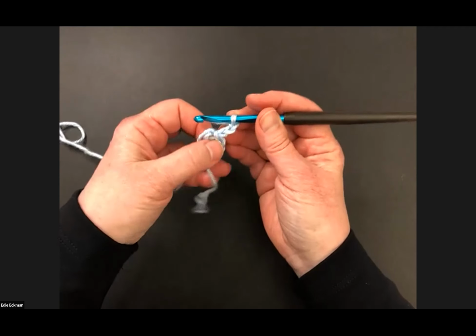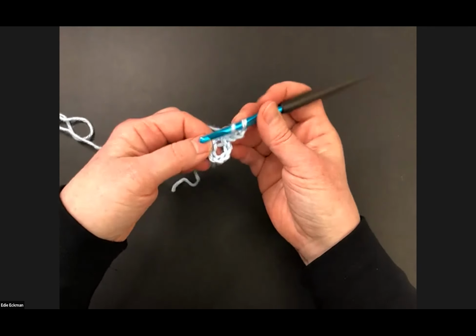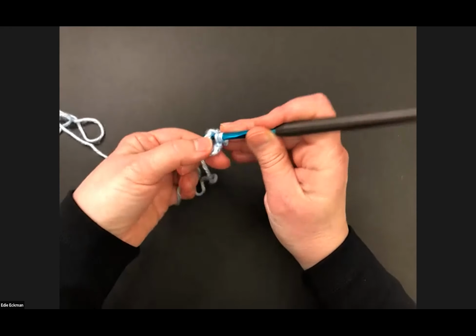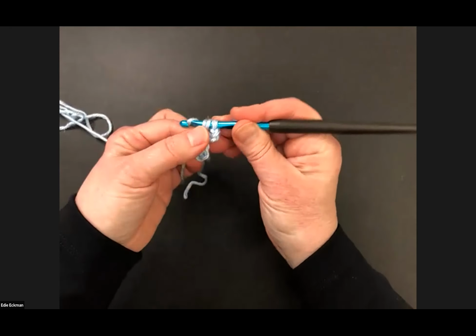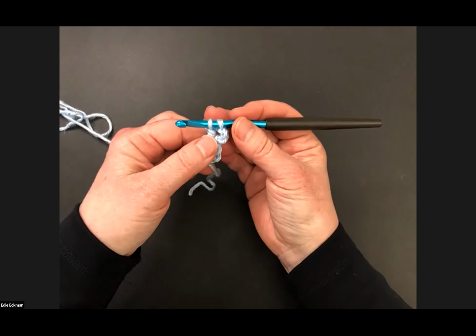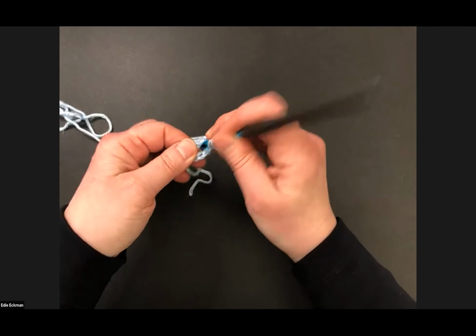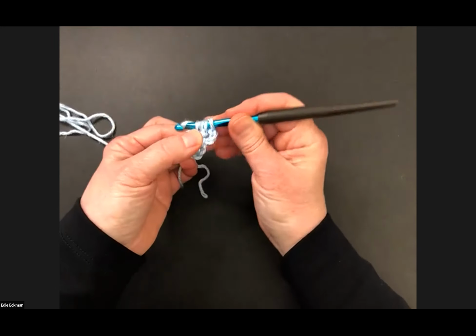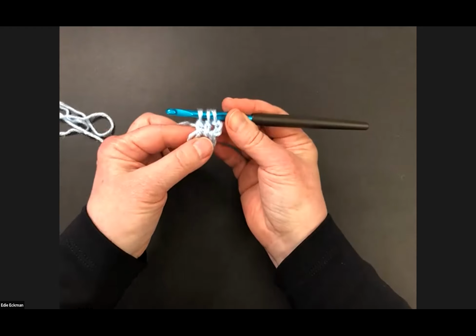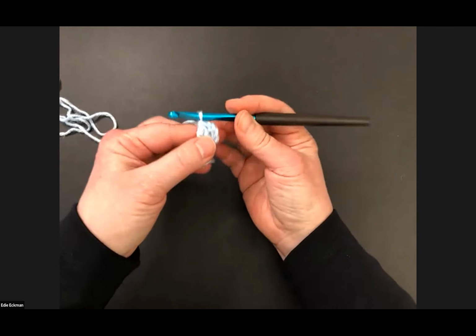Well, here's how that symbol makes sense. I start a double crochet, yarn over, go into the ring, pull up a loop, yarn over and pull through. But now I stop before I finish that double crochet because I need to do double crochet 2 together. So I start another one, yarn over, pull through 2, and then I yarn over and finish them off together.